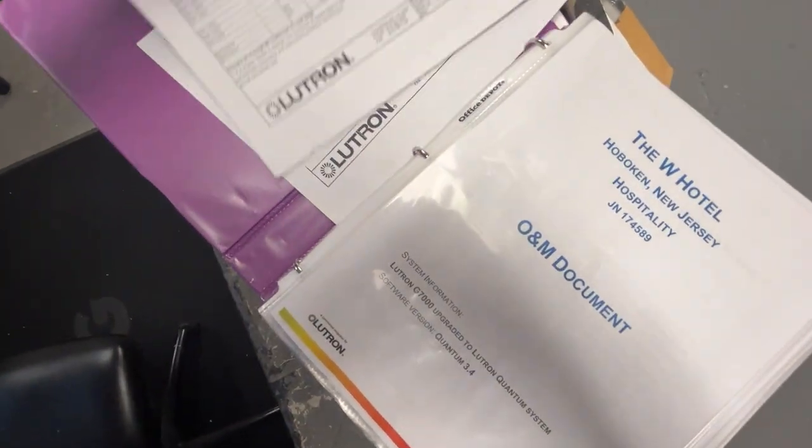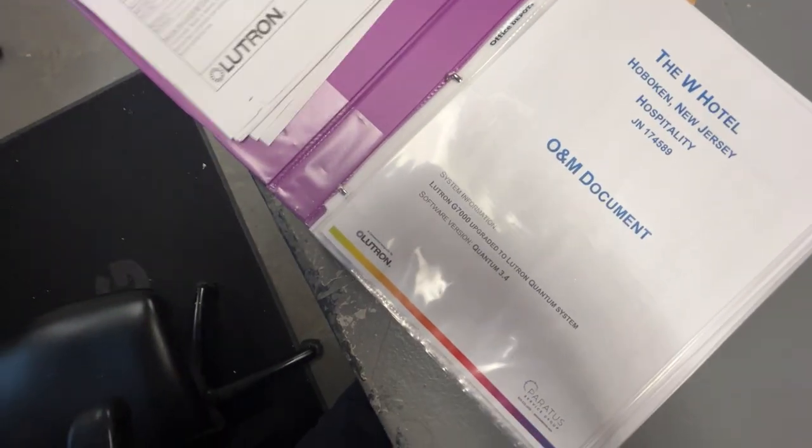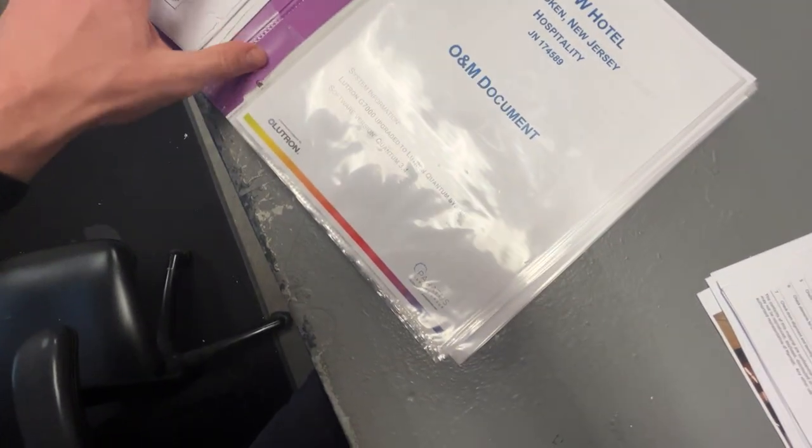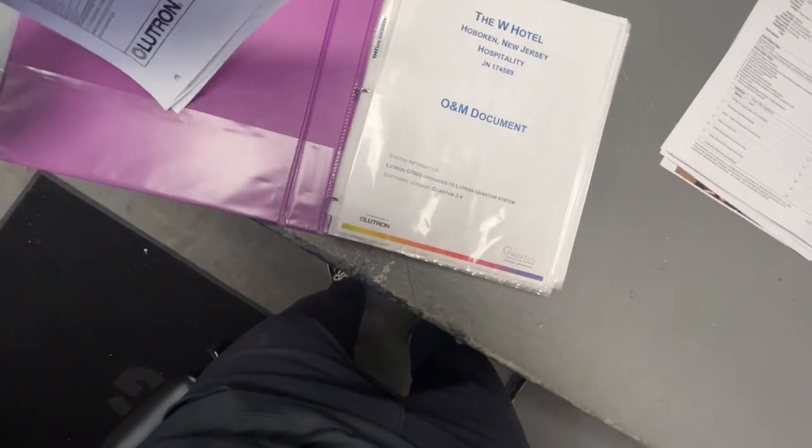So I keep this in the front page here. I would suggest you use this when you're troubleshooting. Okay? Don't waste your time trying to go through each breaker and try and label them at the panel. Everything is here. Cool.